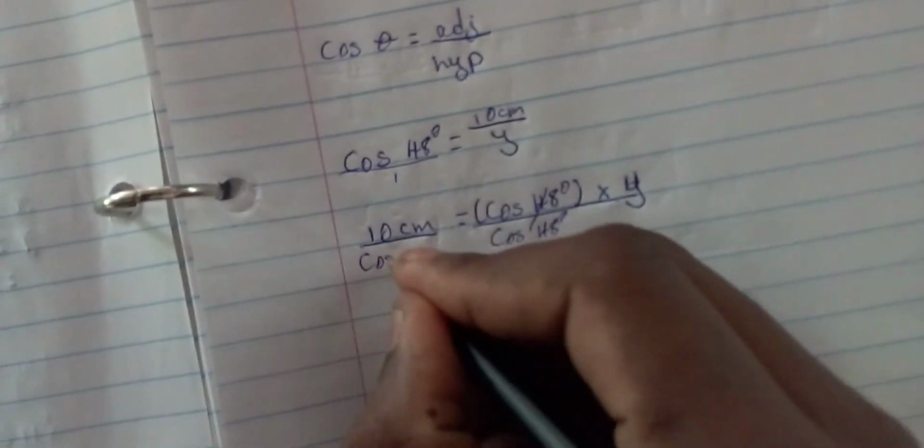Remember, we want to make y the subject. What's preventing y from being by itself? The cosine. The cosine is multiplying y, so we divide by cosine 48, and whatever we do on the right side, we do on the left side.